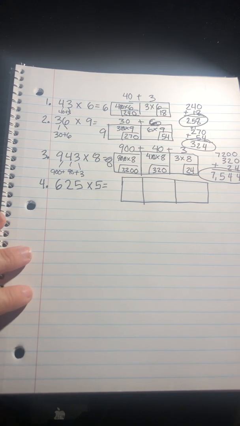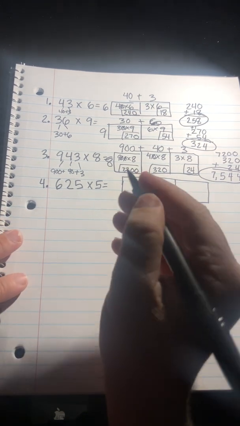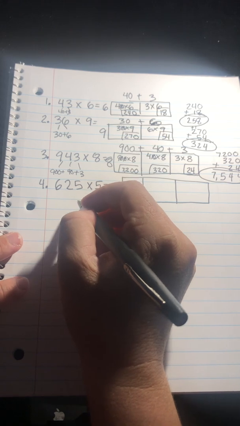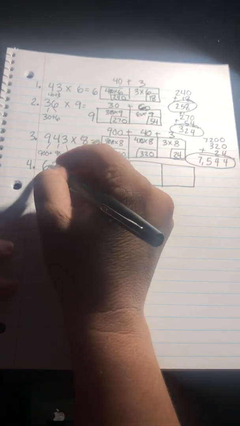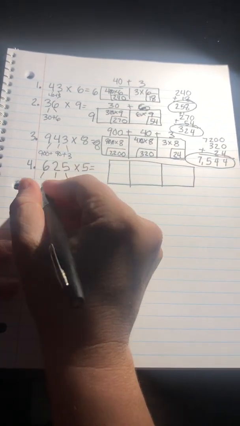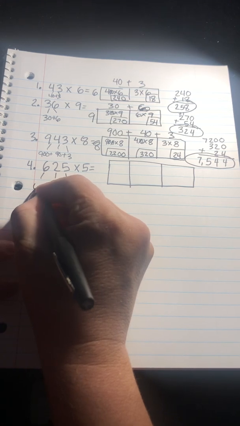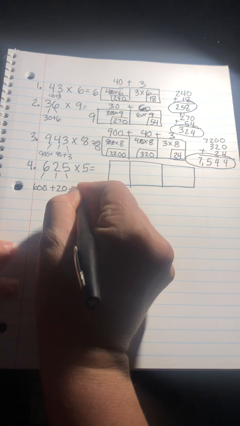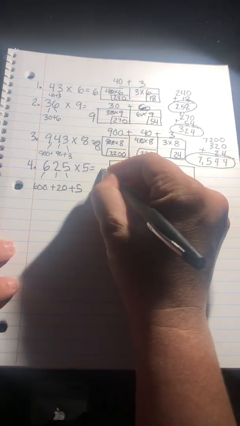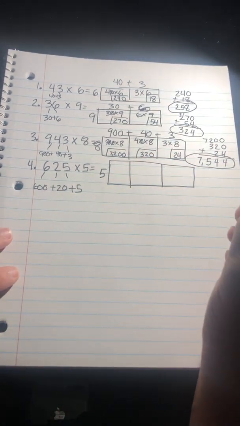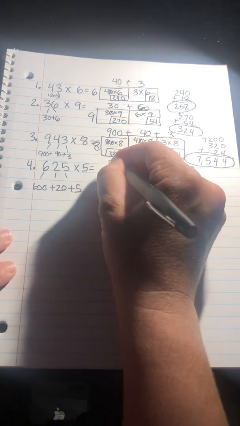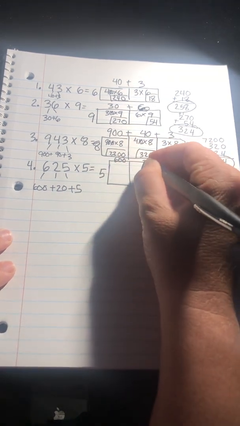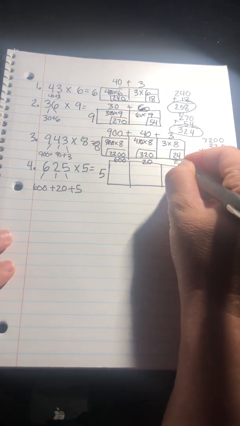Good job. And then our last one: 625 times 5. Break it up into what? 600 plus 20 plus 5, times 5. So put my 5 on the side, 600 up top, 20 up top, 5 up top.